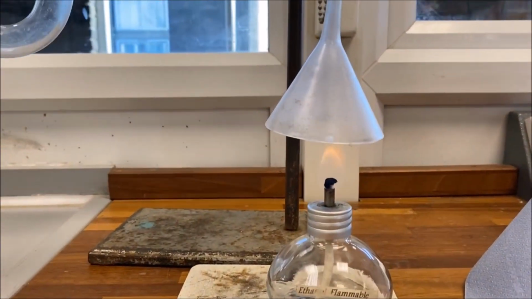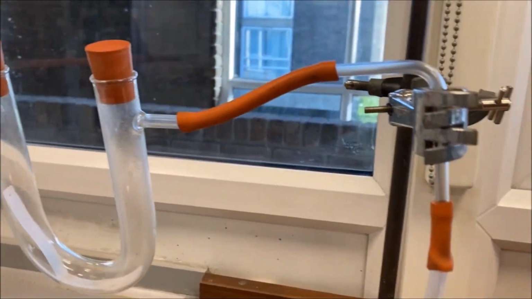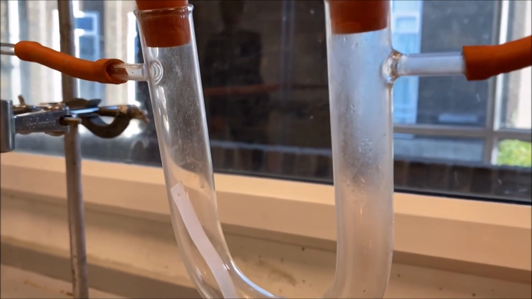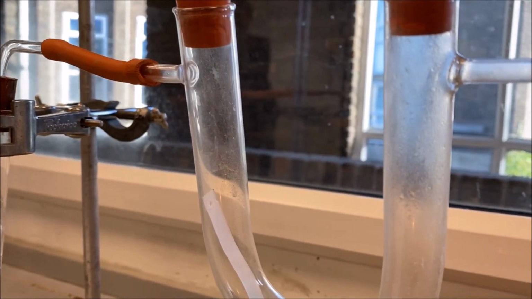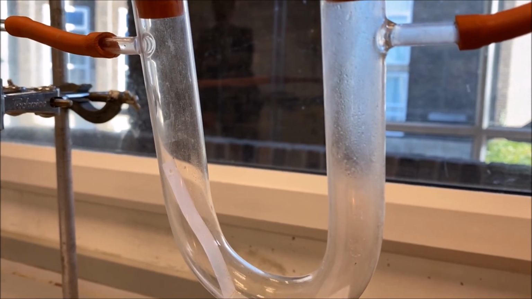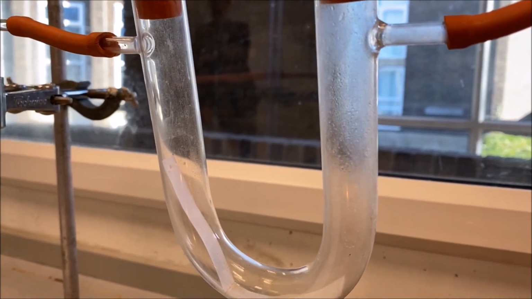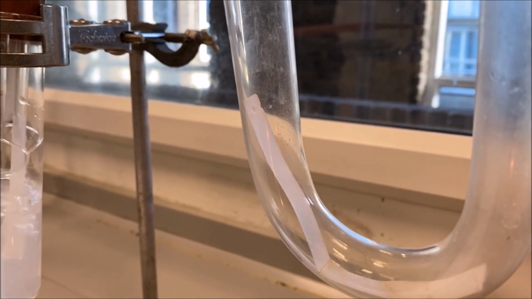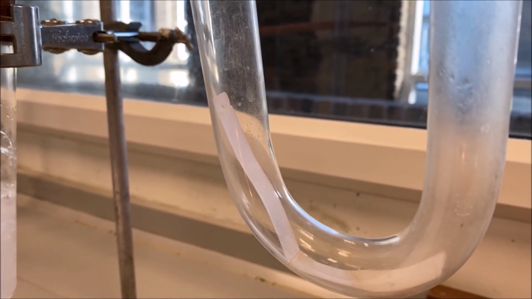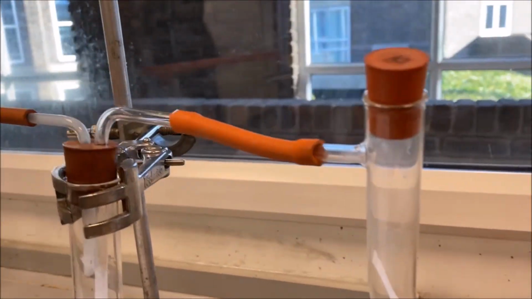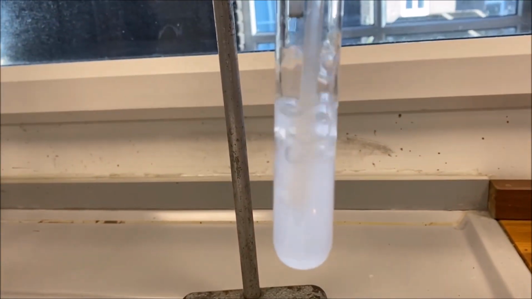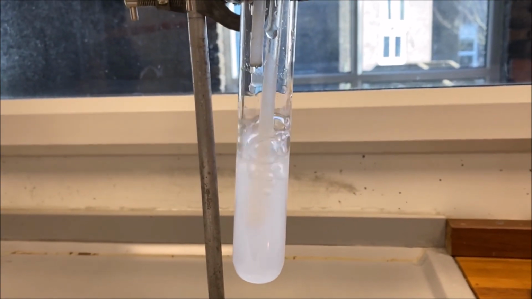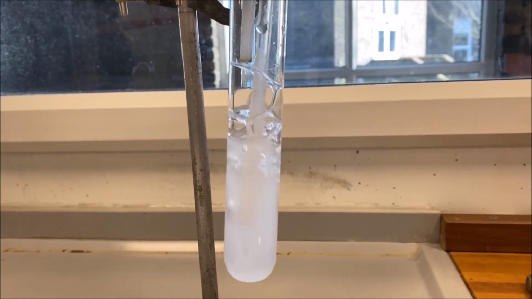So ethanol is burning, and you can see already in my U-bend tube there is some condensation. So that condensation is from the water that is being produced, and my cobalt chloride paper is no longer blue but turning white. That shows the presence of water. And if we have a look further along at my lime water, we can see that it has gone cloudy. And cloudy lime water is a positive test for carbon dioxide.